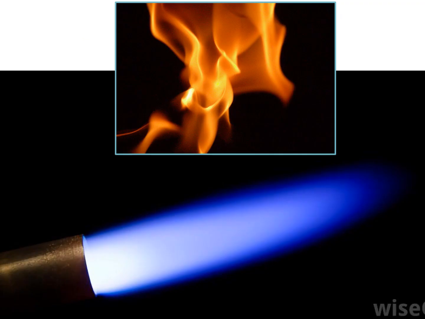Here are two pictures. One is of a fire and the other of a blowtorch. And one of the things you'll be able to get from this is just to be able to discern things about the differences between these pictures, particularly the flame on the top, the orange flame, is cooler in temperature. Now they're both very hot, but the blue flame is much hotter.